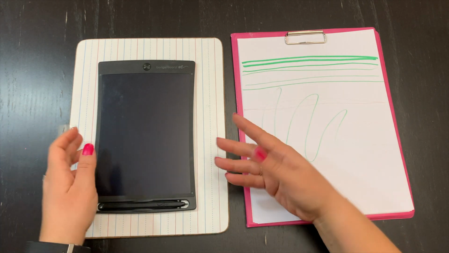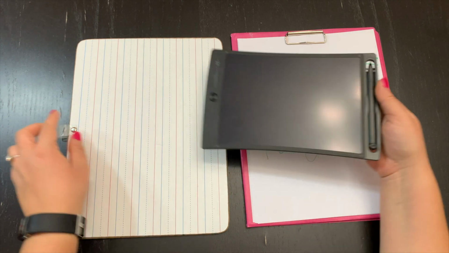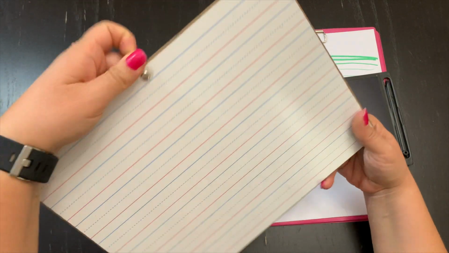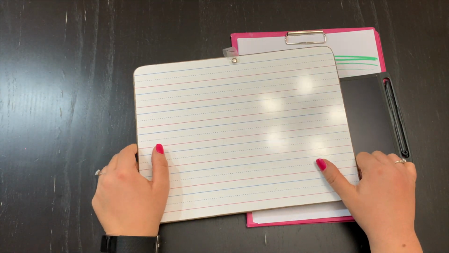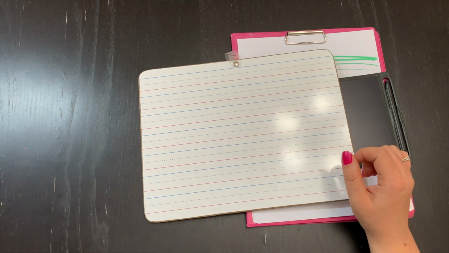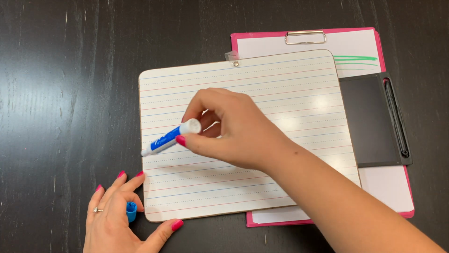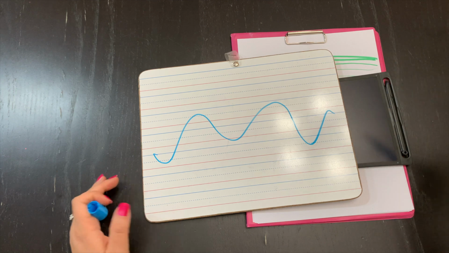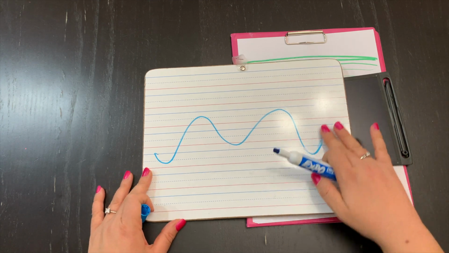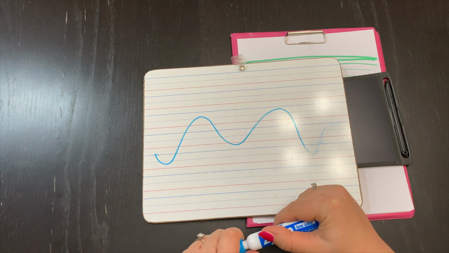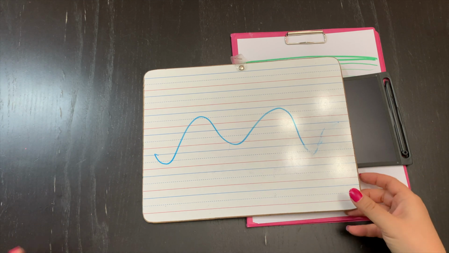My suggestion of where to start first would be the chalkboard or the whiteboard, because they see this in a lot of environments, especially in the school environment. Whiteboard markers, super easy. Whiteboard, really, really easy and very reinforcing to erase. A lot of kids like to use their hands, or you can use that eraser like I've showed you previously.